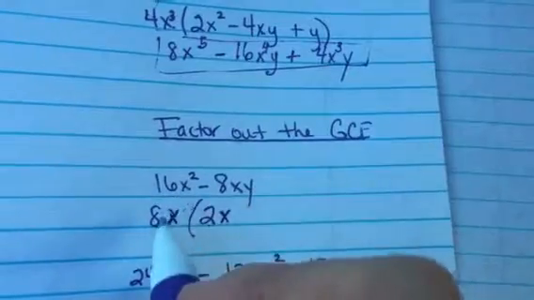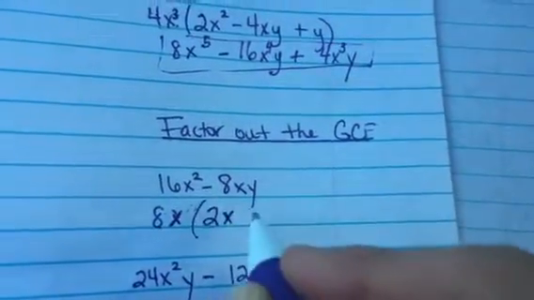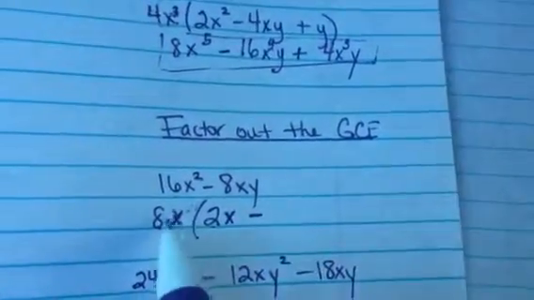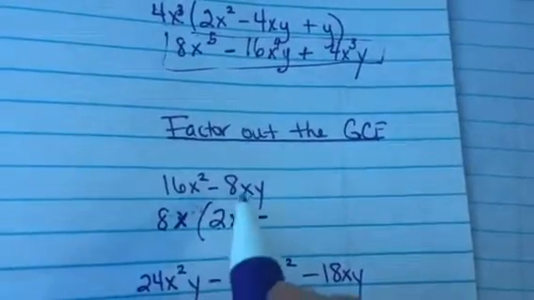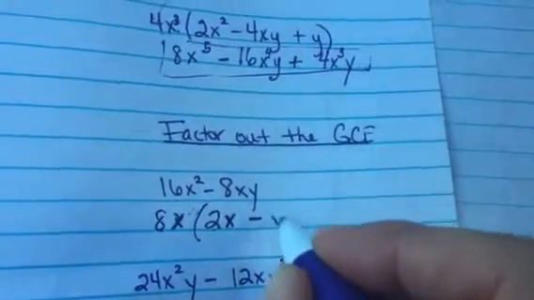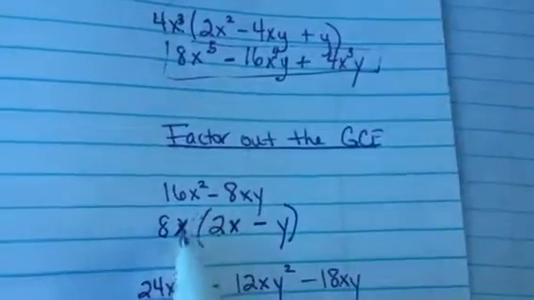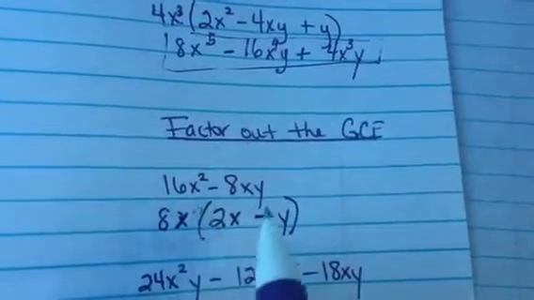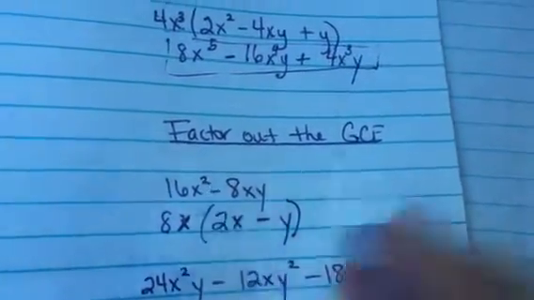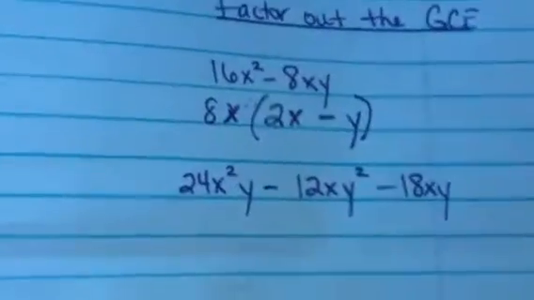X to the second. So that's where that came from. That's a minus sign, so I'll just keep my minus sign. I already have my 8. I pulled out the x, so I'm left with a y. You can test yourself, because if you distribute or multiply this back in, you better get exactly what you started with. Okay, let's try another one.